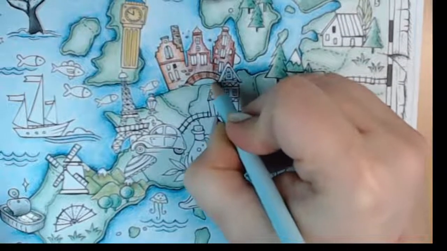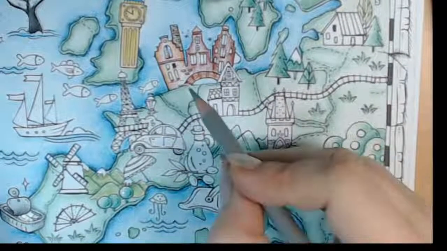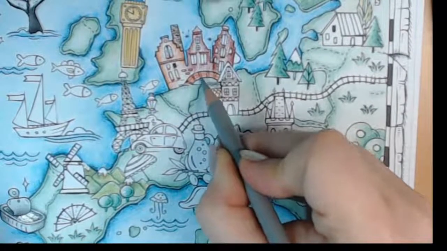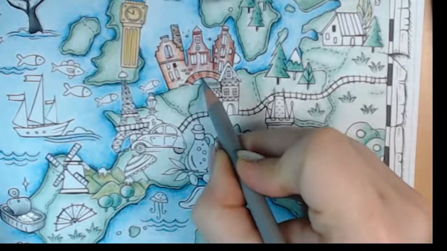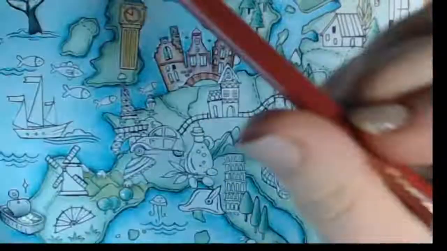We'll just kind of do that. Put a little bit of shadow down there with the gray. I don't know what I'm doing. Let's throw some red brick down there.